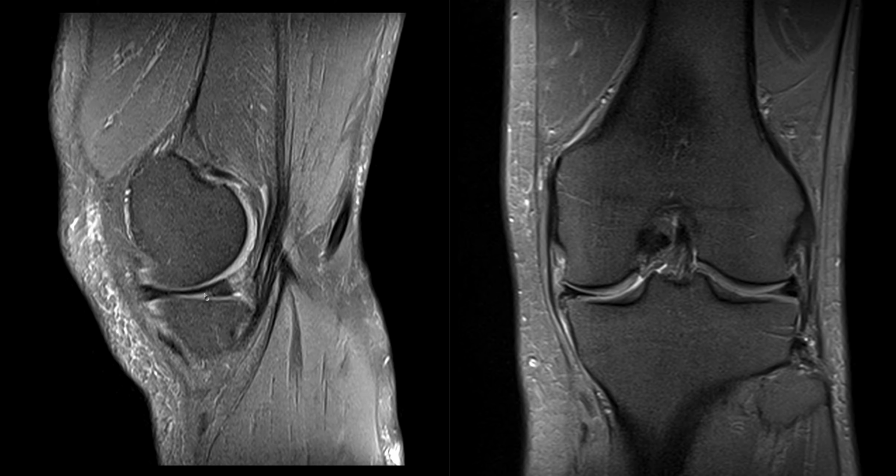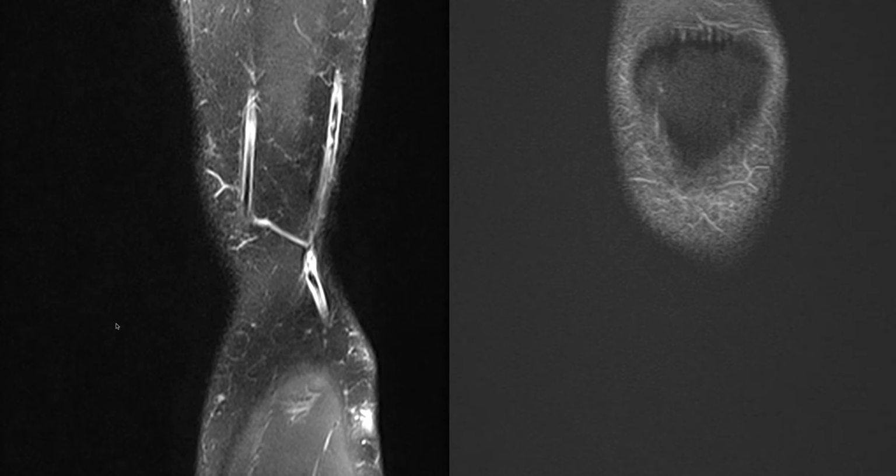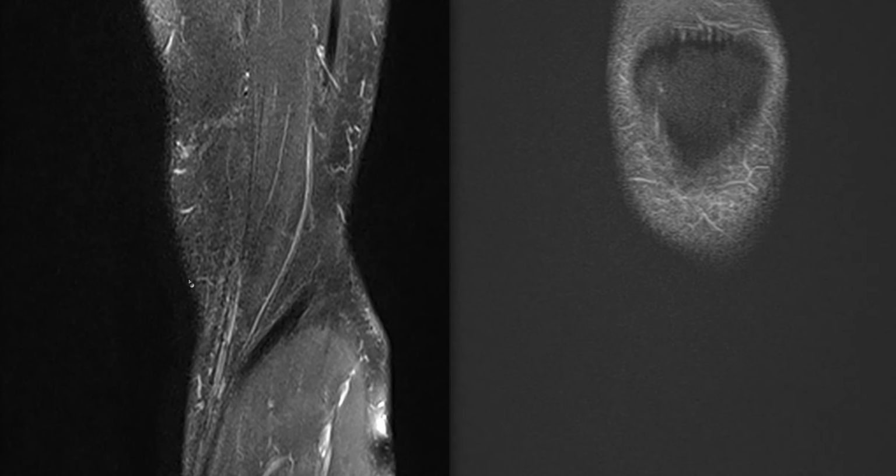So again, we're looking carefully at the morphology of the meniscus. We're looking to see whether there's any morphological abnormality, and we're using that as a prompt to look both in the posterior recess and the lateral and medial recesses to identify whether there's a flap lying there.